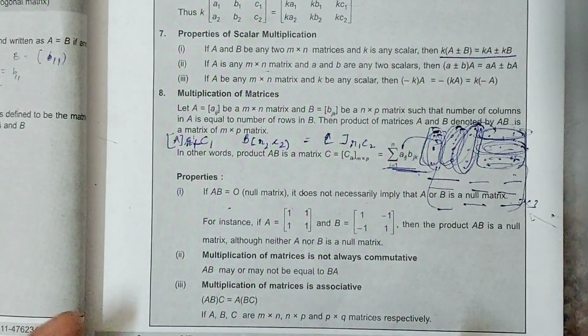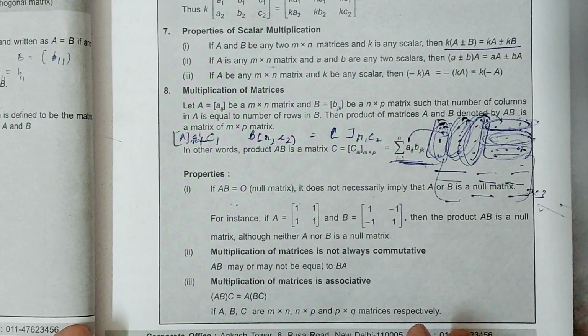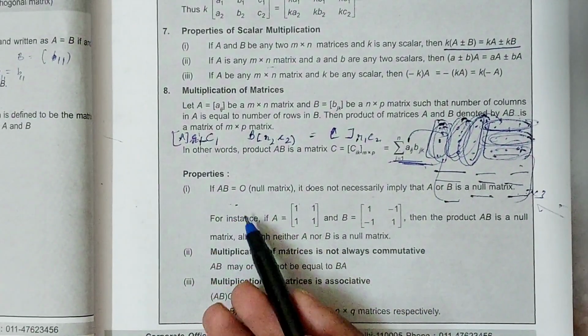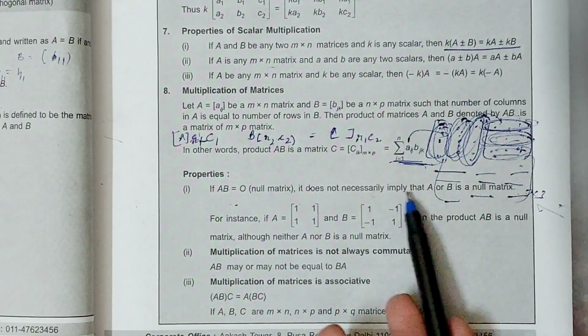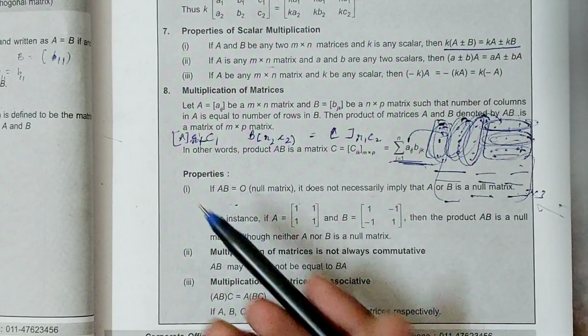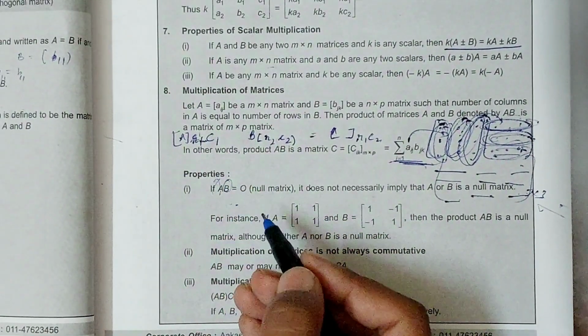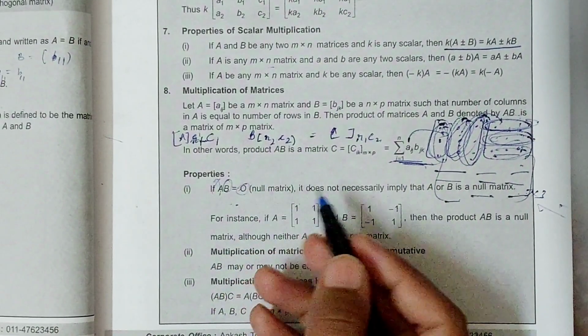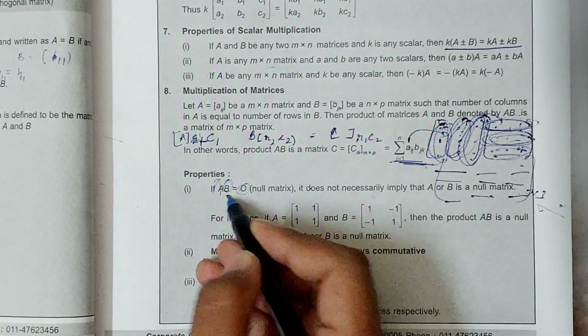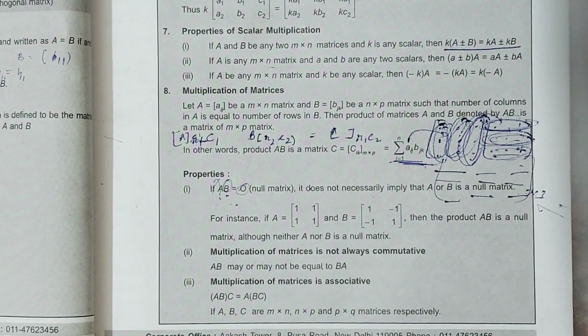So if AB equals 0, a null matrix, it does not necessarily imply that A or B is a null matrix. It means either A was 0 or B was 0. If it is coming out to be a null matrix, it does not follow that one of them is a null matrix for sure.